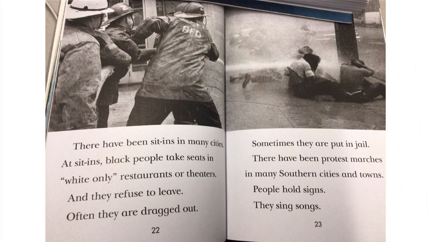Let's read it. There have been sit-ins in many cities. At sit-ins, black people take seats in white-only restaurants or theaters, and they refuse to leave. Often they are dragged out. So there's our word, refuse. So what on this page helps us understand what refuse means? You might have noticed the words dragged out.